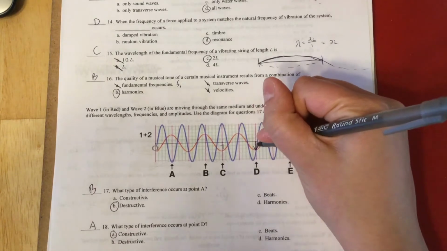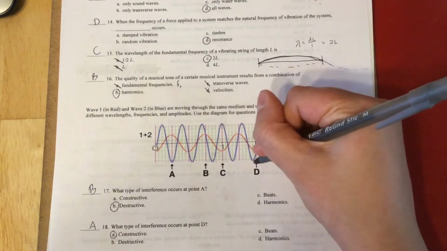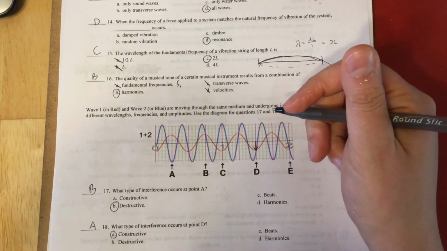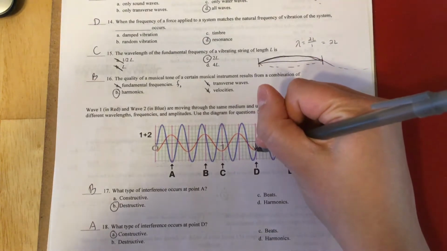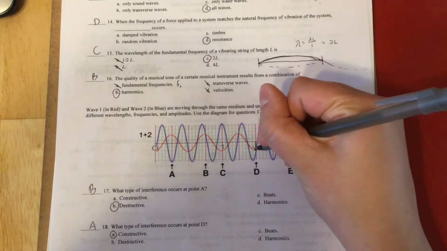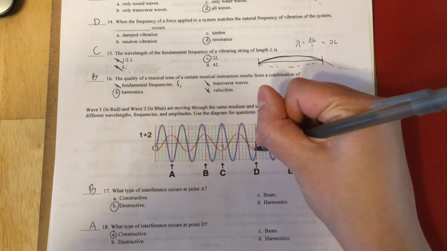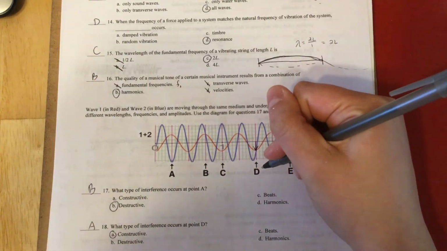They make a wave whose amplitude would be larger in the negative direction than either one of those. In fact, if we math this out right here, red has an amplitude of negative 2.5, blue has an amplitude of negative 2.5. When they get added together, they would make an amplitude of negative 5.